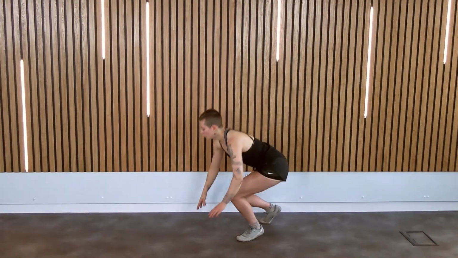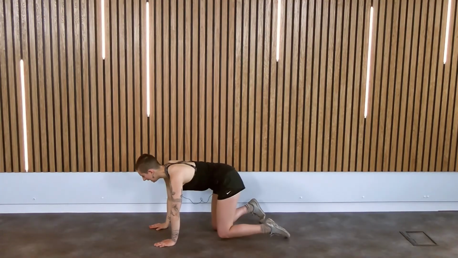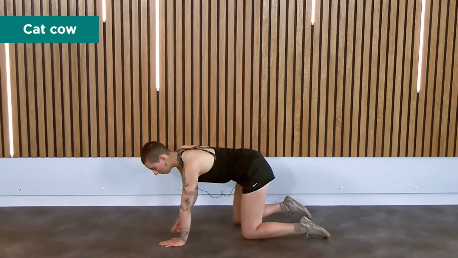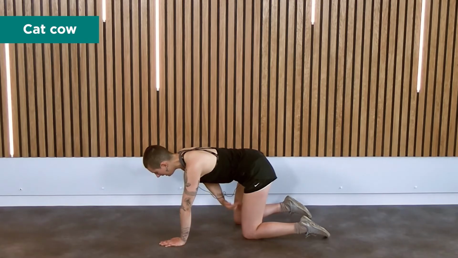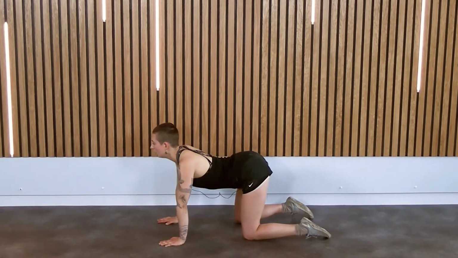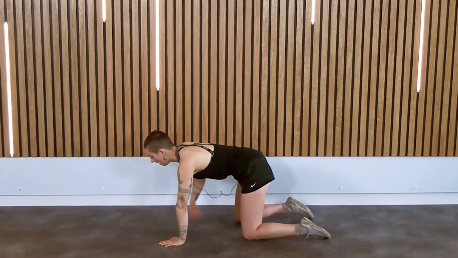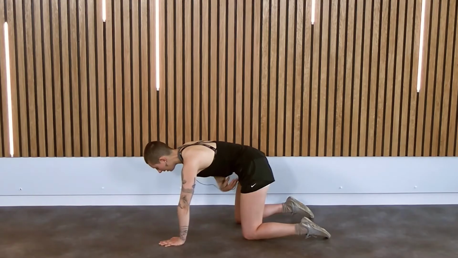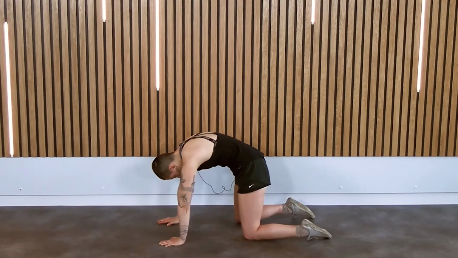We're going to be coming down to the floor next. So you might have heard of this one before. It's called a cat-cow. So we're on all fours, wrists underneath shoulders, knees directly underneath your hips, and you're going to be coming all the way down. Open up the chest, looking forwards, and then rounding the back, bringing your abs in, tensing your abs there, and then coming all the way down here.